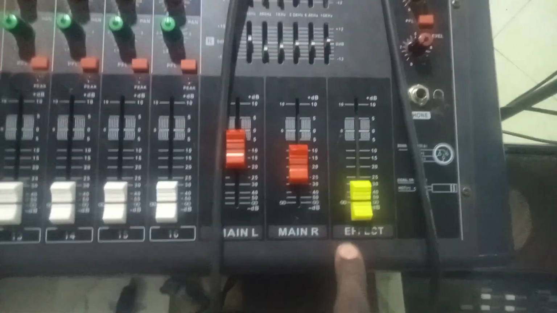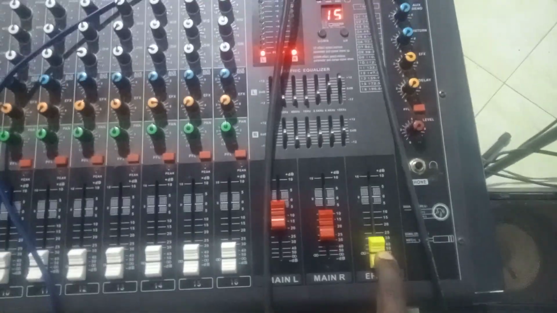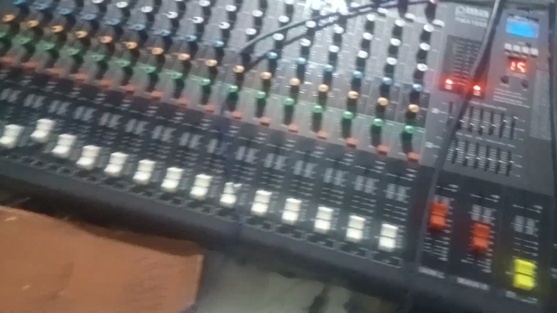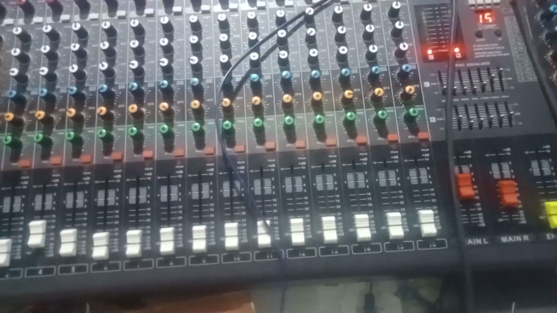In most cases we don't use these effects, but I will do a video showing how this one should be connected. Now another thing, let me see, what else do we have here? No, I think I've covered the basic things that I was asked to do.